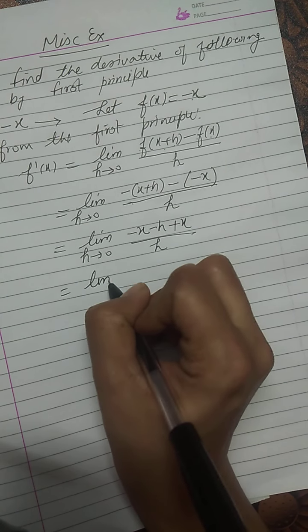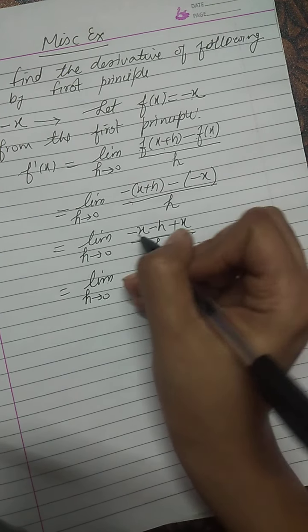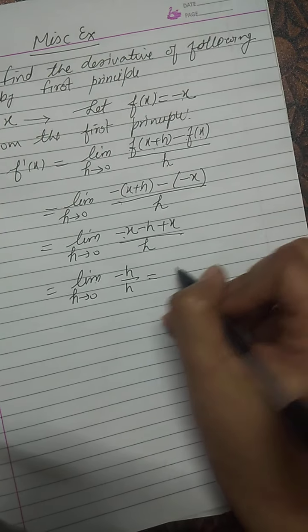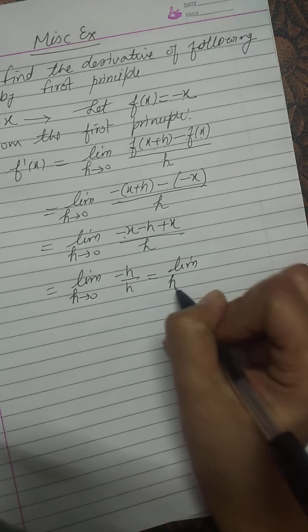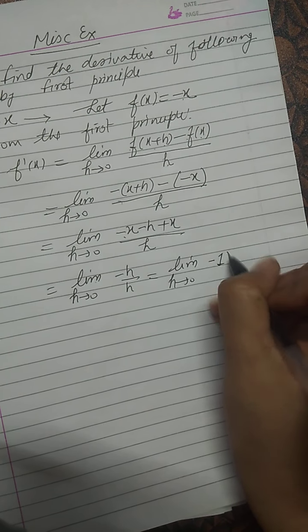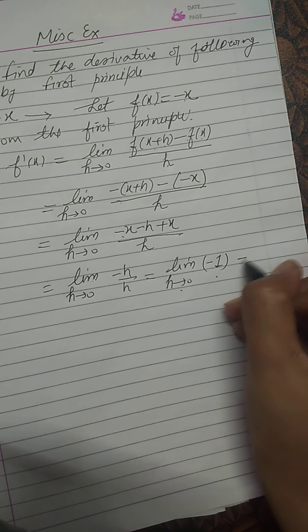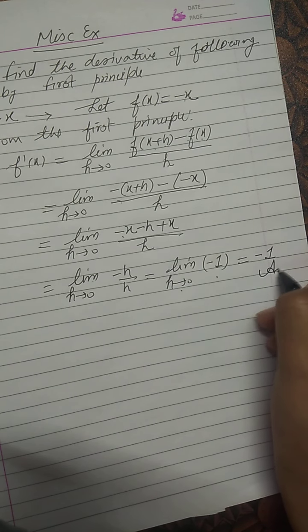So this is further equal to limit h approaches to 0. Minus x plus x cancel. It is minus h upon h, that is limit h approaches to 0 of minus 1. So this is a constant. There is no effect of this limit over here. So the answer is minus 1.